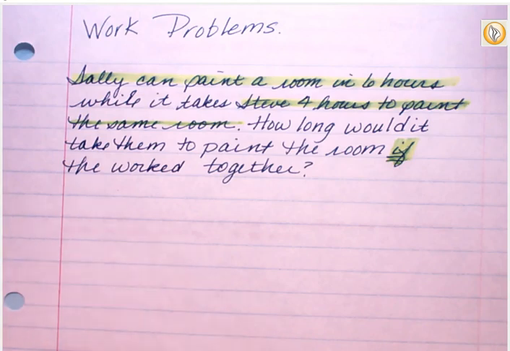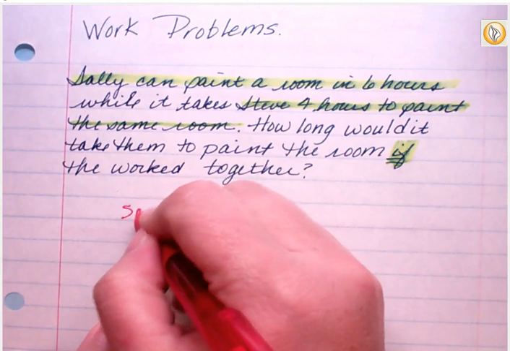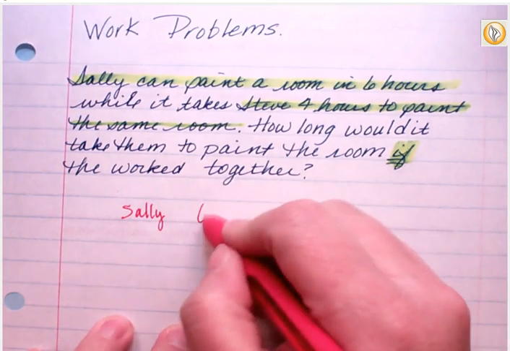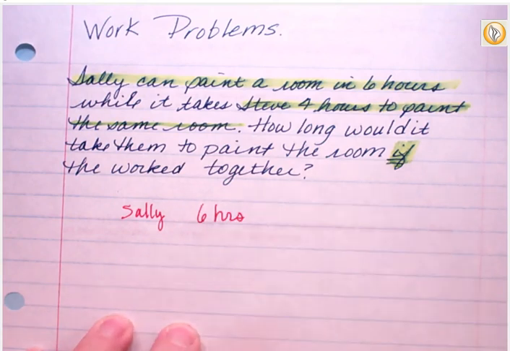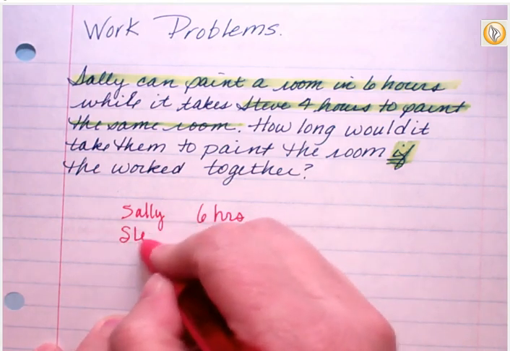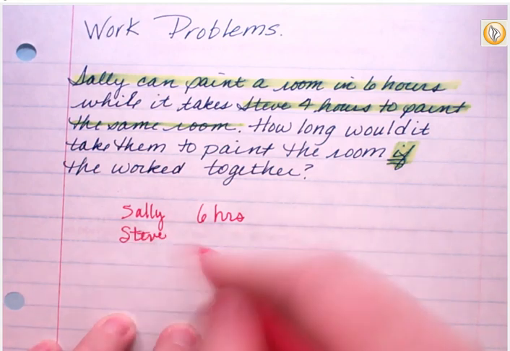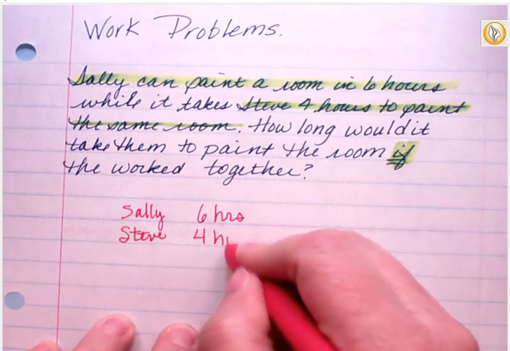So we've got two people in our story. We've got Sally, and what we know about Sally is it's going to take Sally 6 hours to paint the whole room. We also got Steve. Steve is going to take 4 hours to paint the whole room.